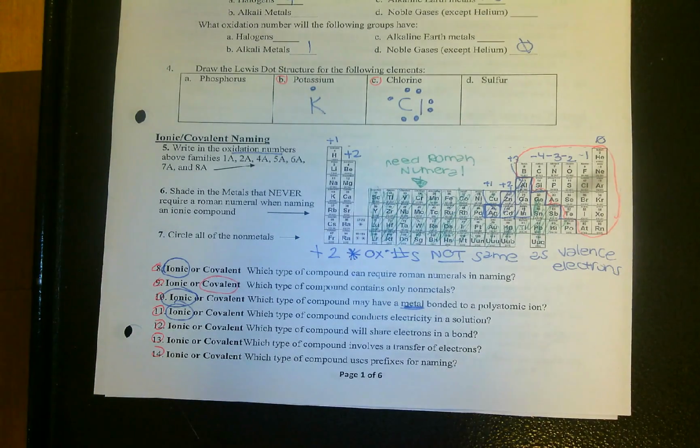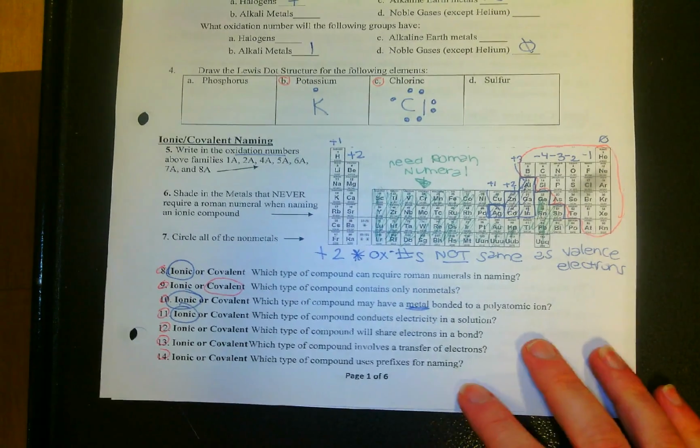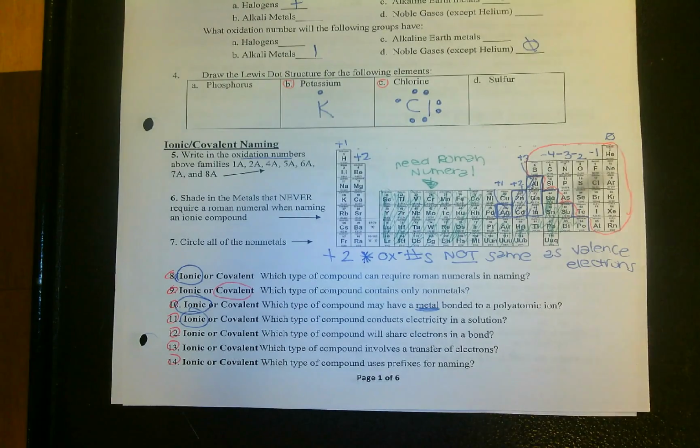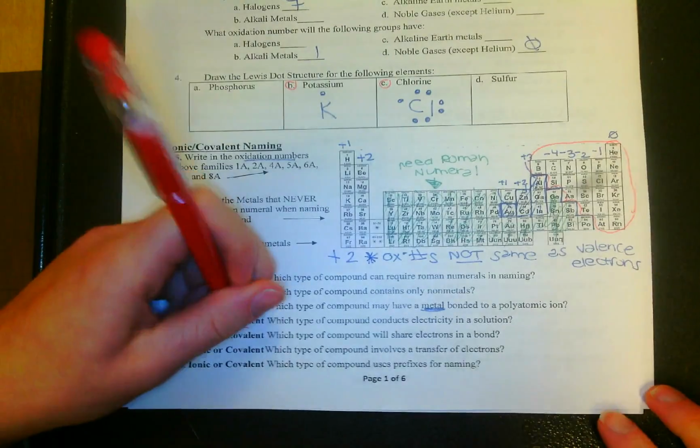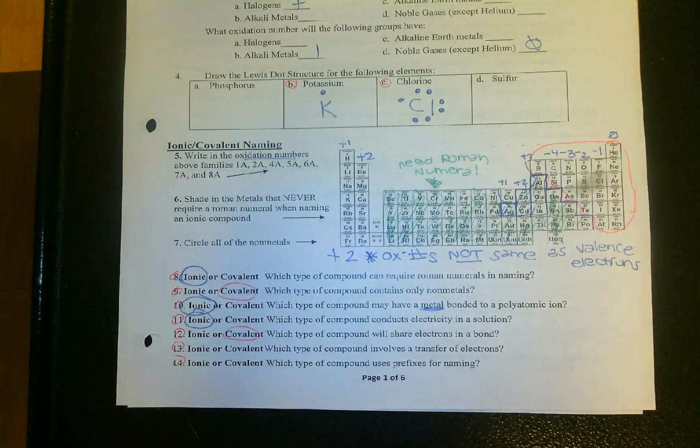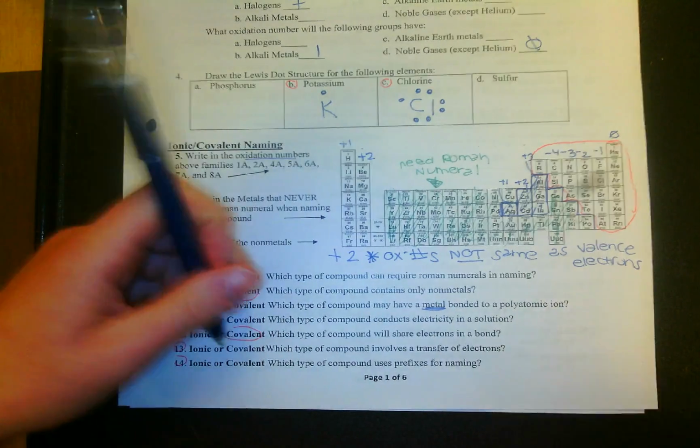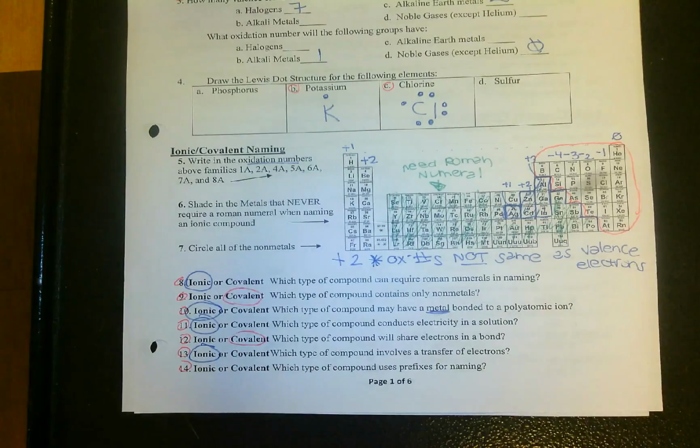Next one, which type of compound will share electrons in a bond? Will share. So for this one, I'm going to say sharing is caring for covalent. That is where we see the sharing. On the other hand, for 13, ionic compounds involve the transfer. Ionic compounds are the stealers. They are not nice. They transfer those electrons, they steal them away.